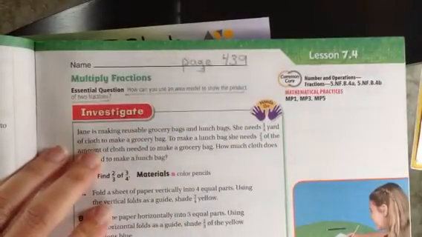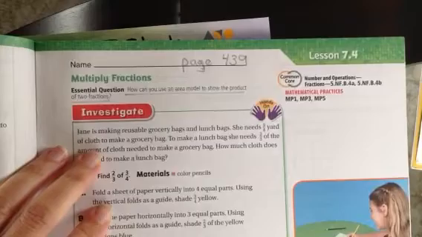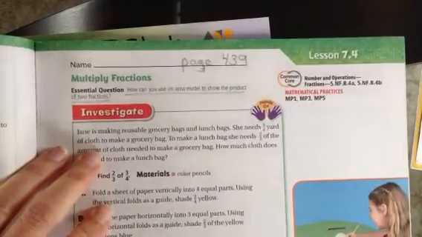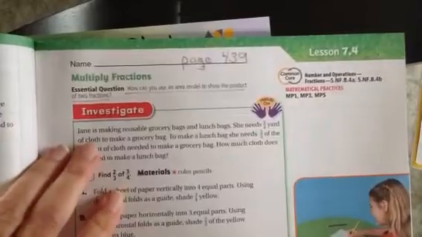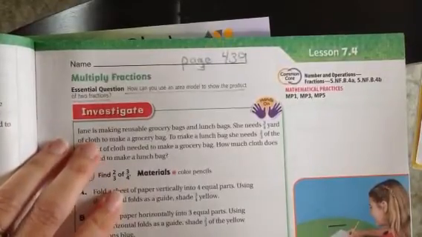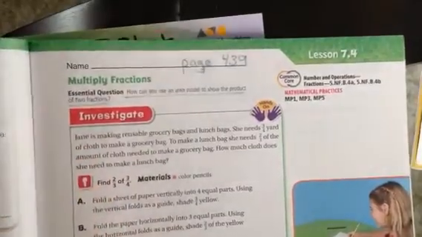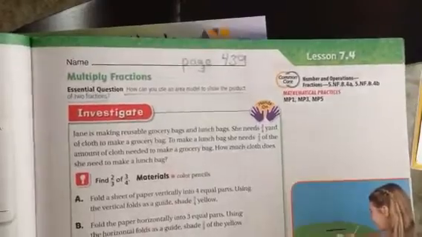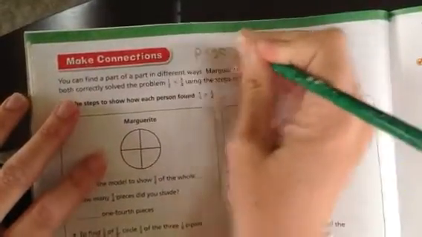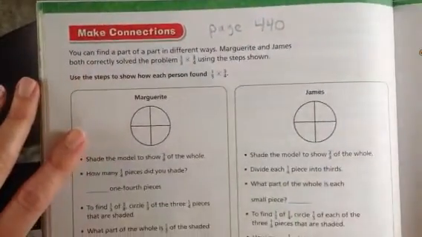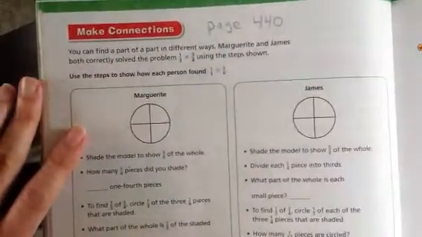So today we're going to be using a model to multiply two fractions together. Last time we did a fraction times a whole number multiplication. Now we're moving on to fraction times fraction. But again, we're using a model today. So flip over, skip through this page, flip over to page 440. And let's take a look at the problem that says make connections.